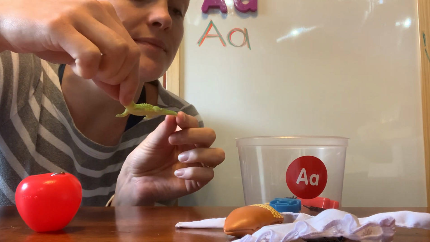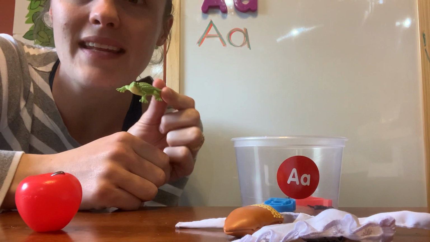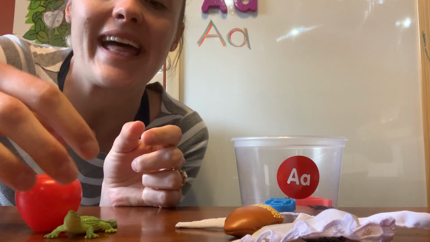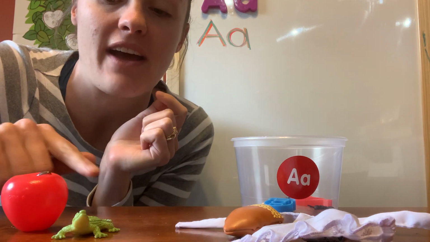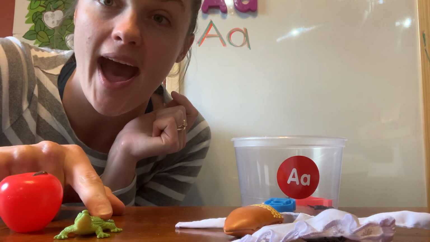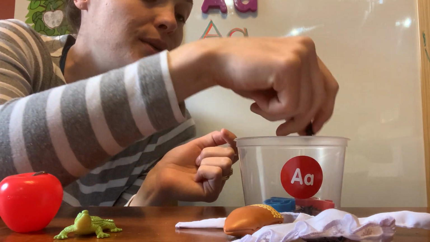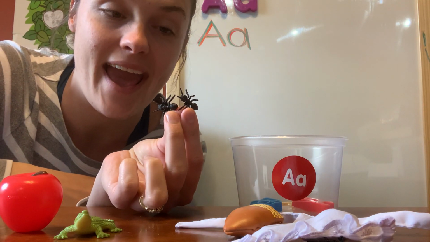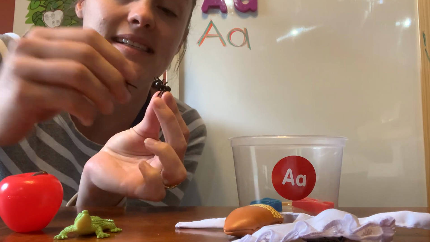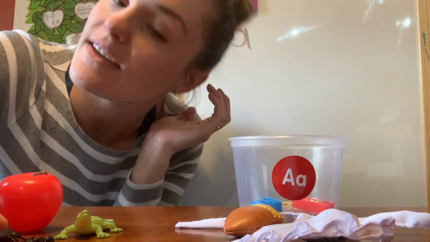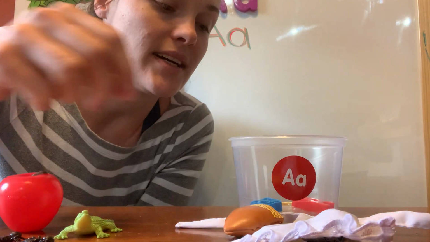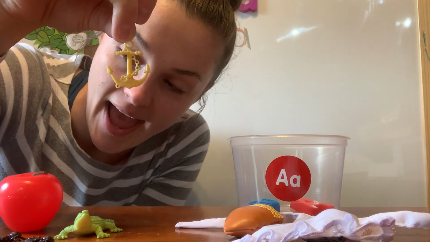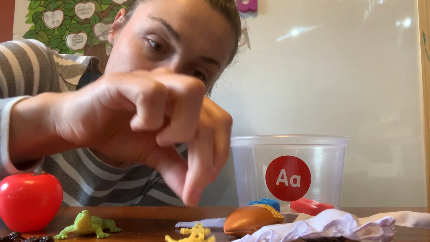Got another one. An alligator. Alligator begins with the a sound that A makes. So we have apple with alligator. I have 2 little ants. Ants. So that has that ant sound, the a sound, ants. All right, and then we have an anchor. Anchor, there we go, there's A.